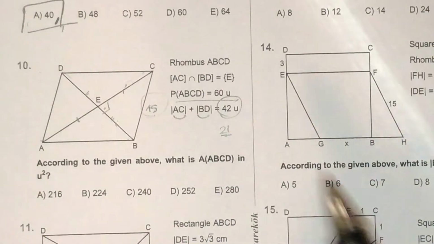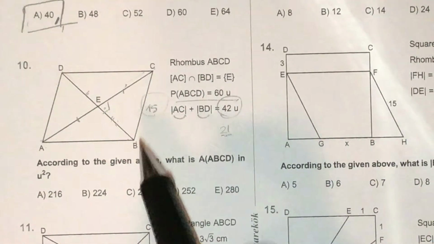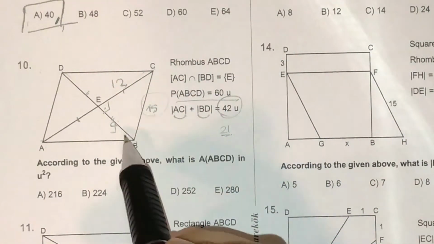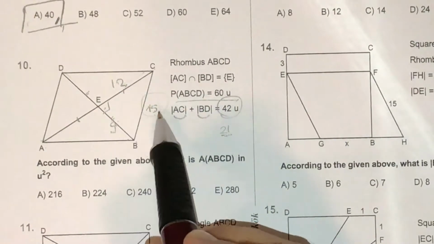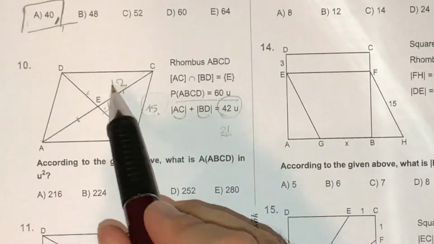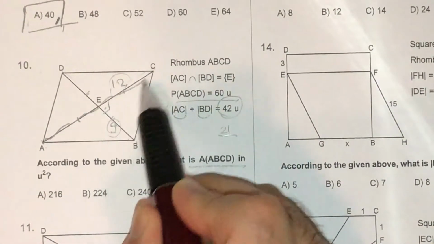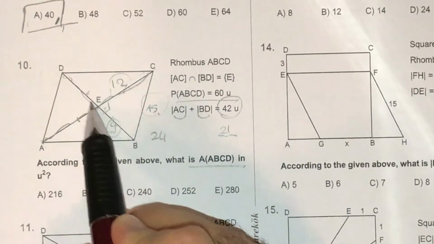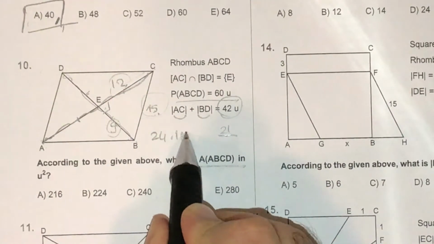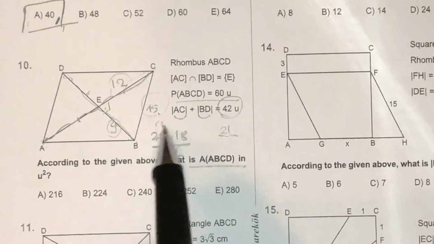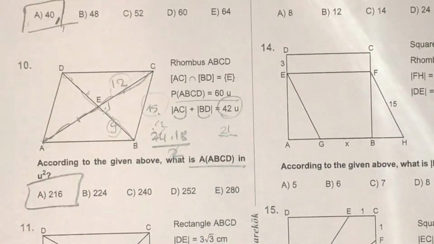So I automatically think that since BD is smaller than AC, let's say this is 9 and this is 12, because I know a triangle which has those sides 9, 12, and 15, and their sum is 21. Okay, so that perfectly satisfies the conditions. It says what is the area. So one of the sides is 24, the other side is 18, and remember I divided by 2, so it is 12 times 18, which is 216.